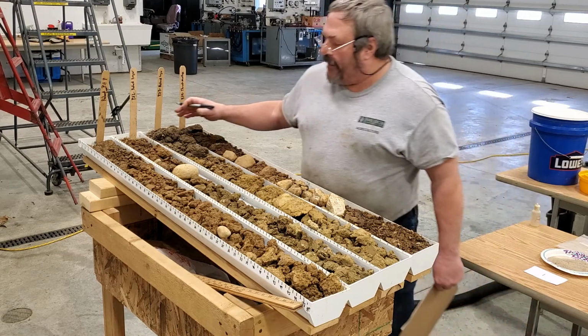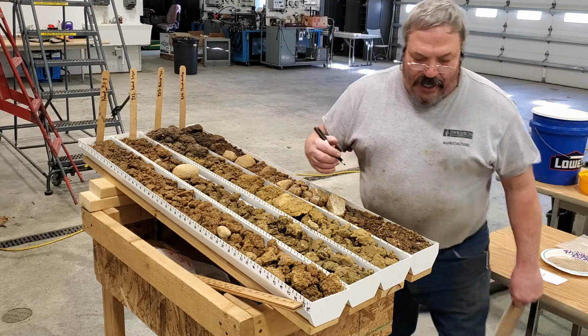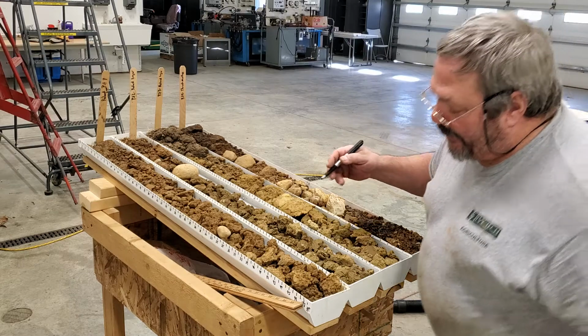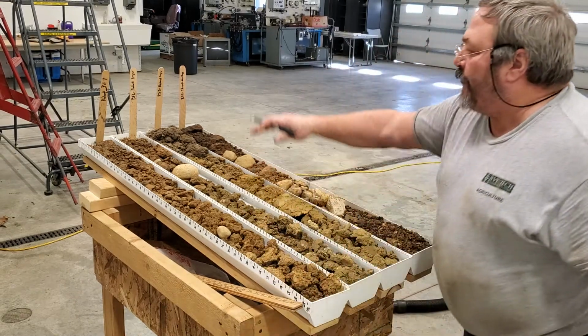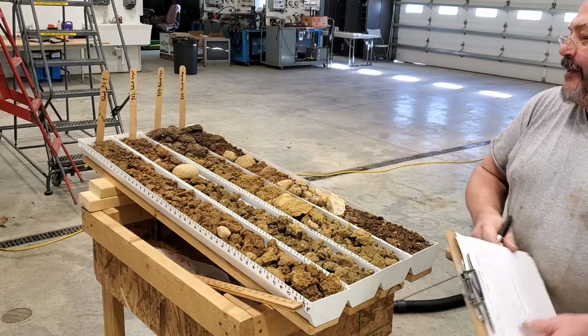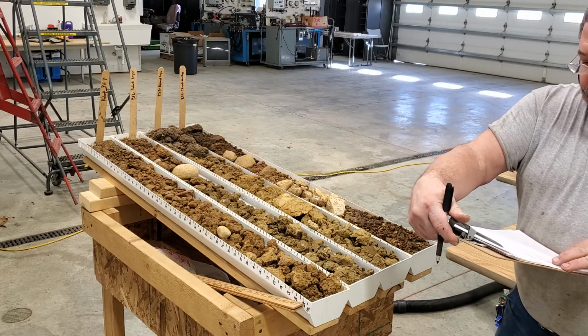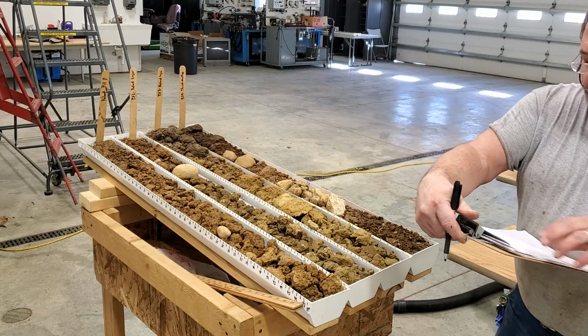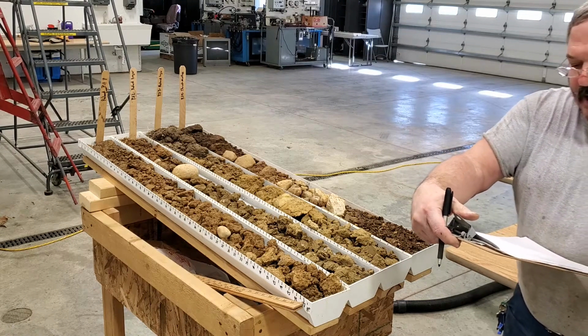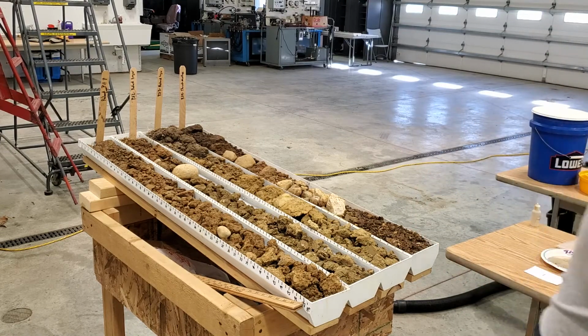So these are dug in a pit. These are all, I believe, 48 inches. Let me look on the side over here. Yeah, we have 48 inches in each one of these. And what I'm going to do is imitate here your pit 1. Excuse me, I grabbed the wrong ones.